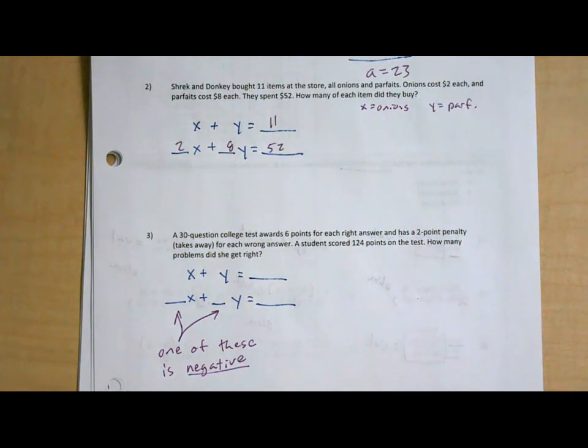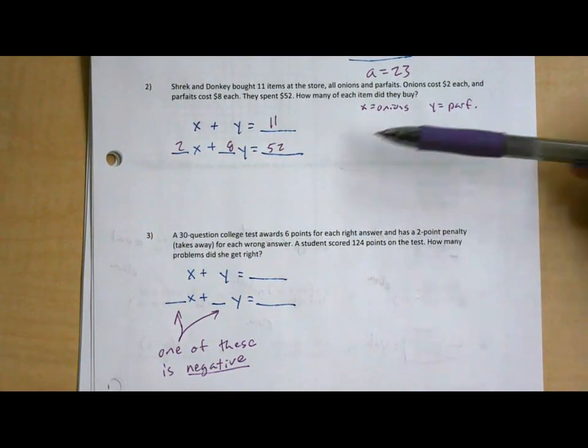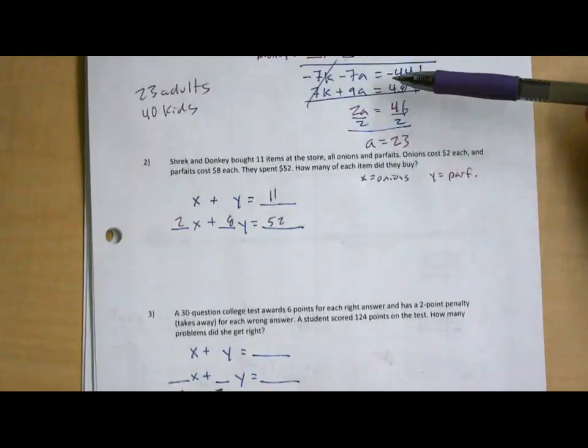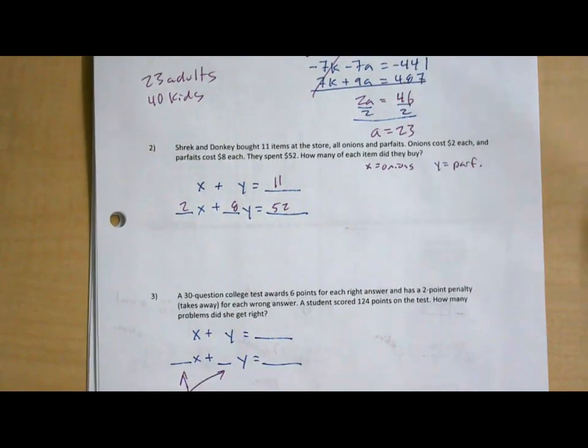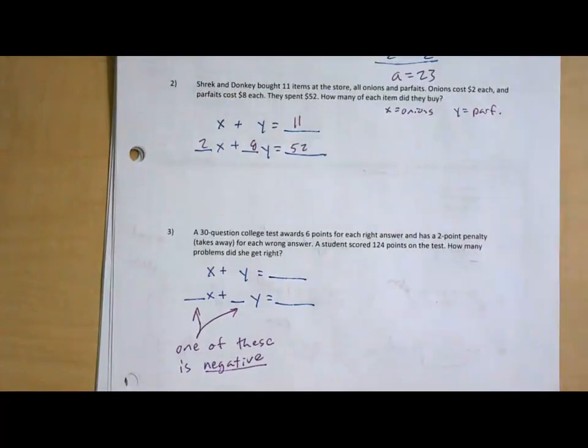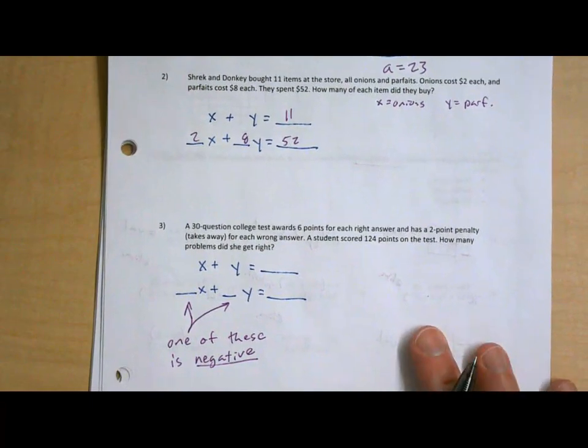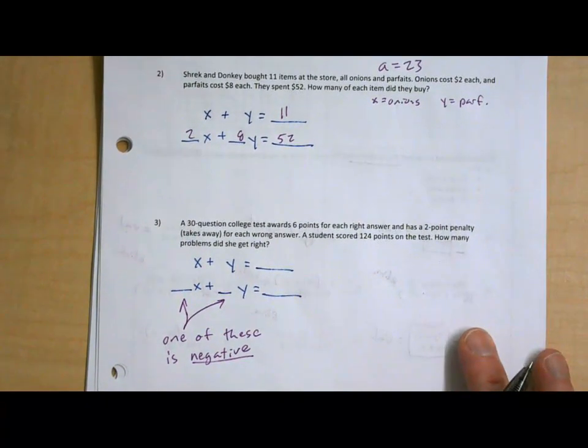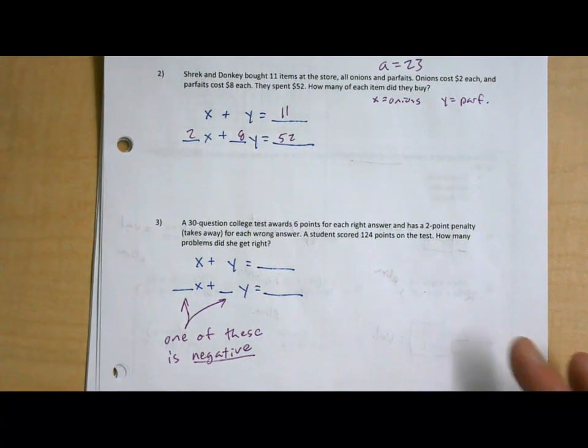If anybody's interested, guys, if you're working and you're feeling pretty confident about this, keep going, but do it quietly. Shh. If anybody's interested, these problems, we did this one up here with elimination, but they can actually be done using substitution. And some of you are more confident using substitution than elimination, so let me show you how to do that.